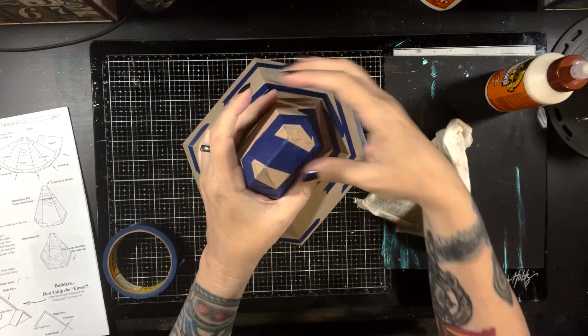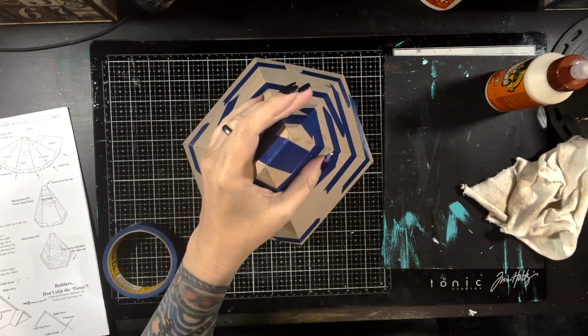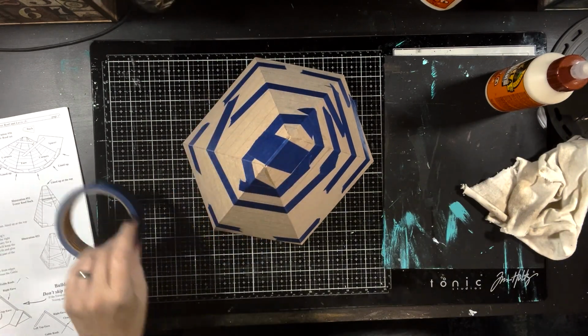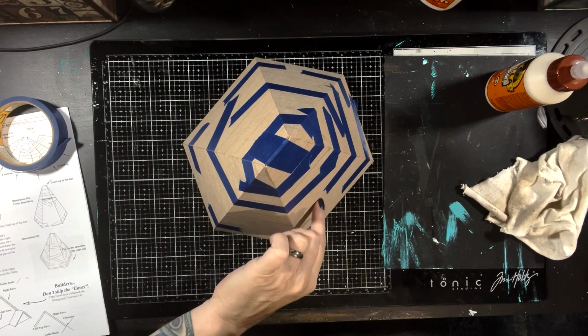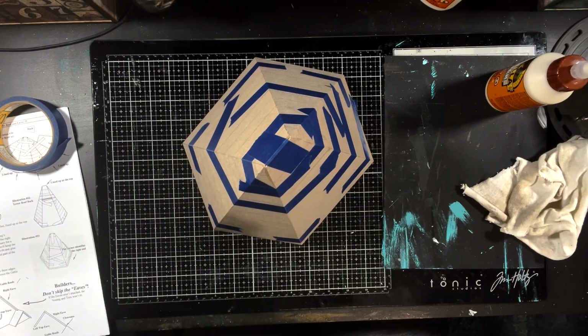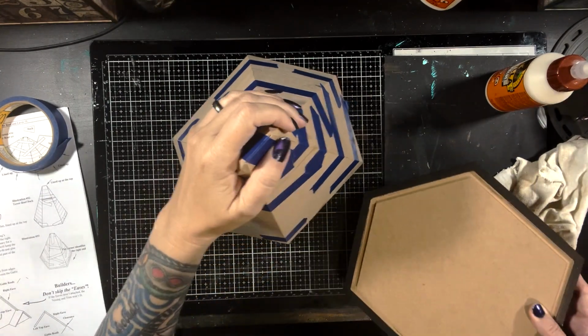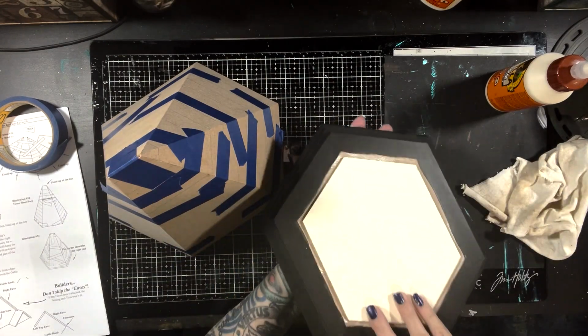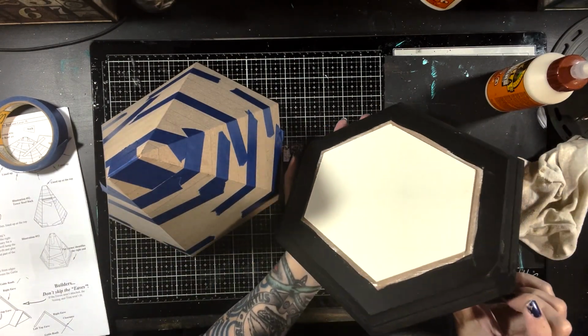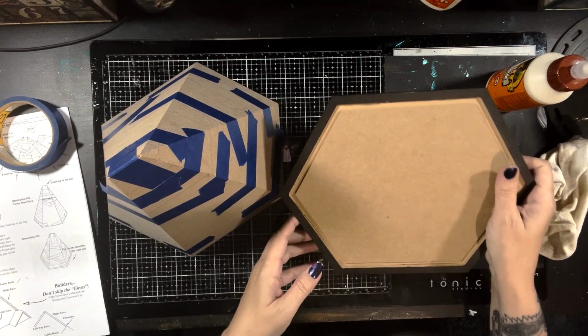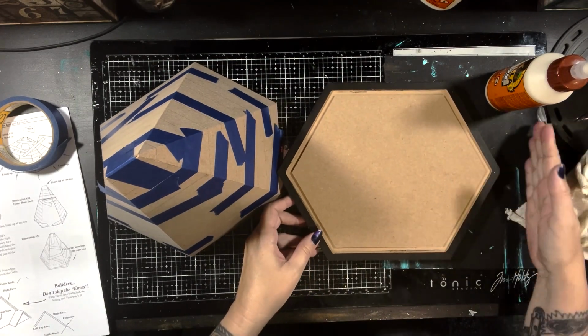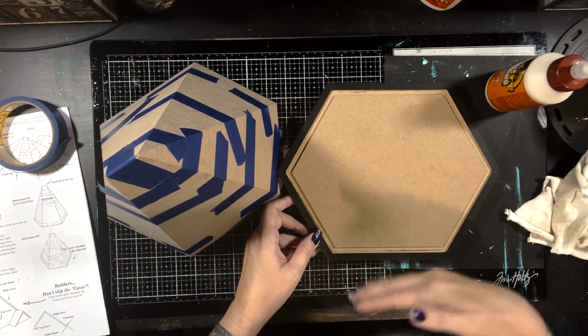So when this is on the house, this part will be facing towards the back, just like the rest of the rooms do. So we have our ceiling piece here. This flat part is going to line up with the roof here. This is the front and that's the back.